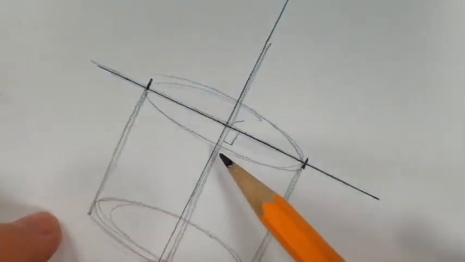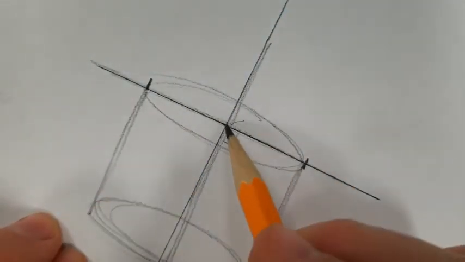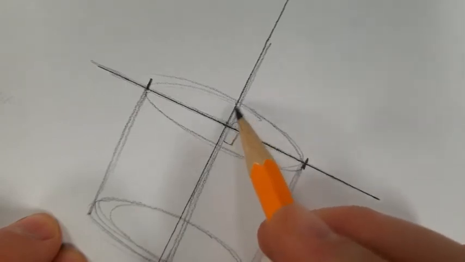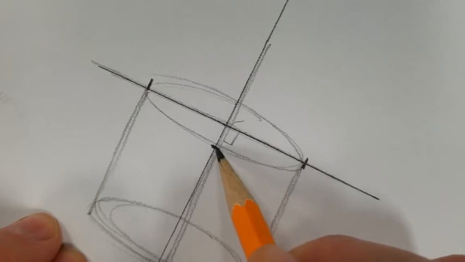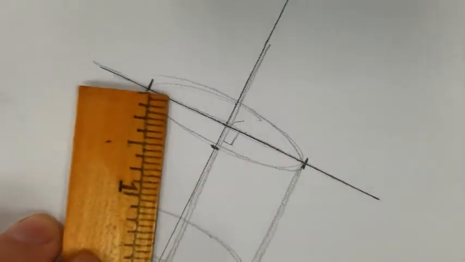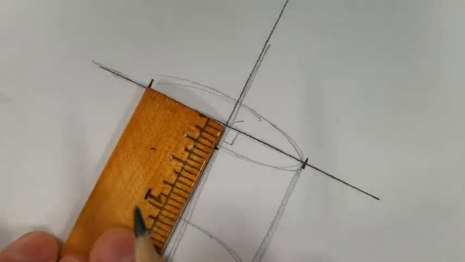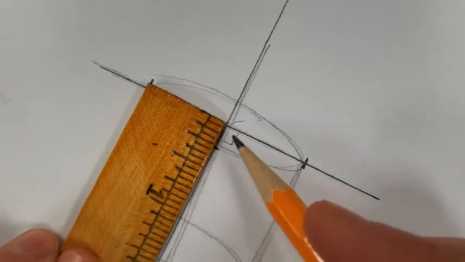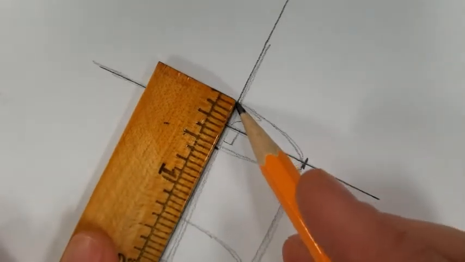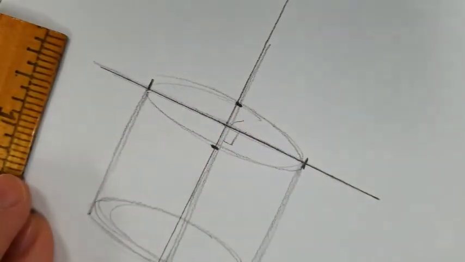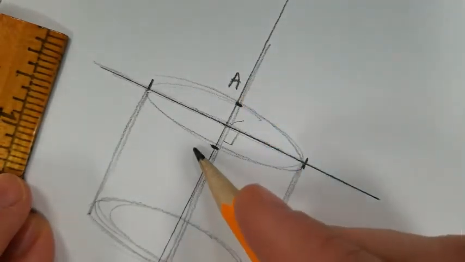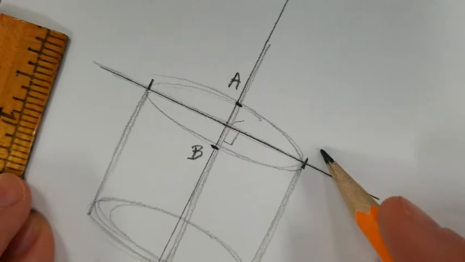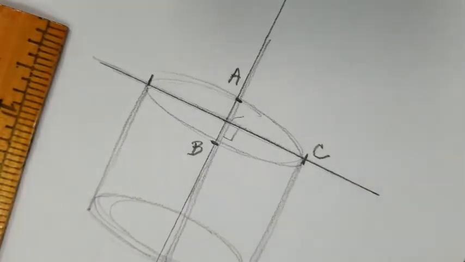You're going to do the same thing now along this axis. So you can see right now that this is a bigger distance than this. So you just want to make sure you put a tick mark wherever you'd be happy with half of that opening. Then again, if you need to count little tick marks to make sure this is exactly the same, go ahead and do that. Next, you're going to label this mark A, this mark B, and this mark C.